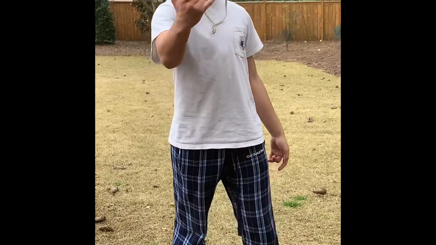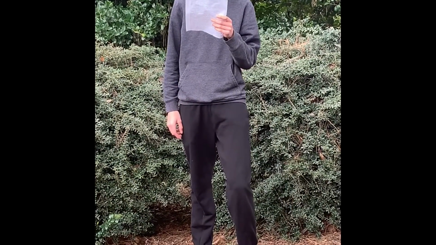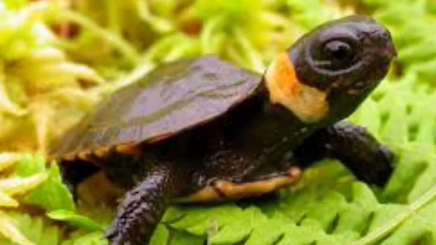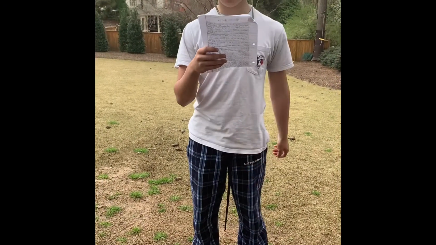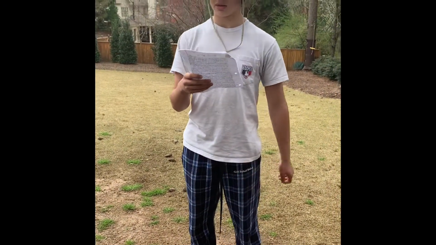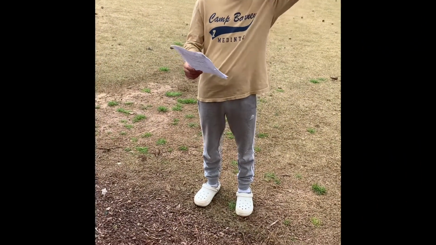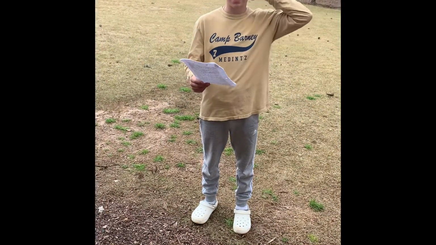Here are some endangered species. The bog turtle, known as the Glyptemys muhlenbergii, is endangered because of habitat loss. The Carolina northern flying squirrel, also known as Glaucomys sabrinus, is also endangered due to habitat loss. Another endangered species is the Appalachian cottontail, or Sylvilagus obscurus, which is endangered due to hunting.